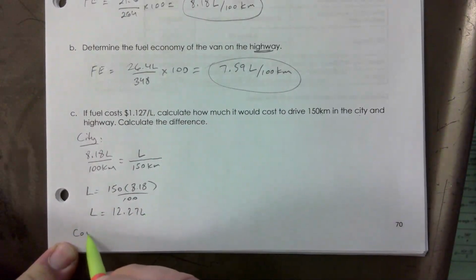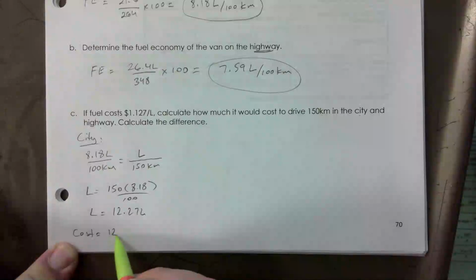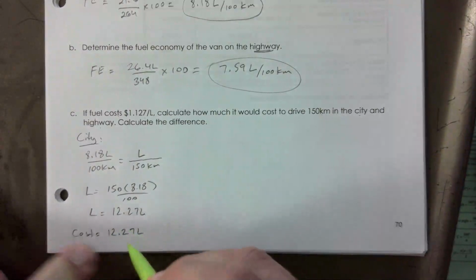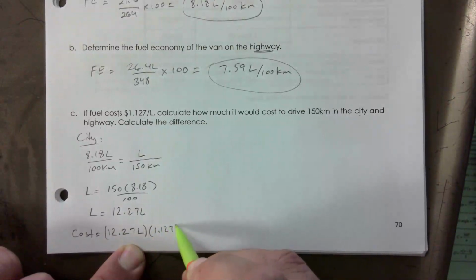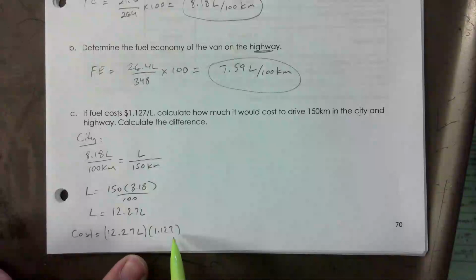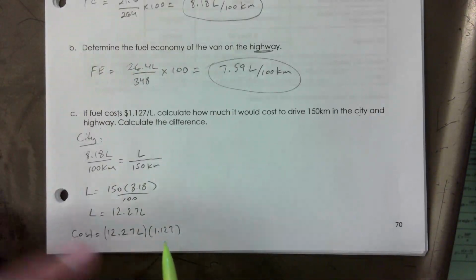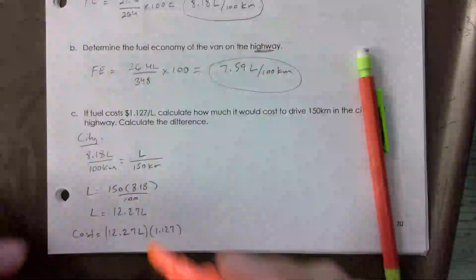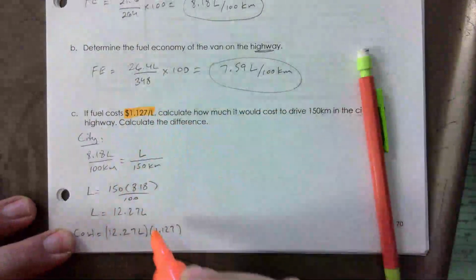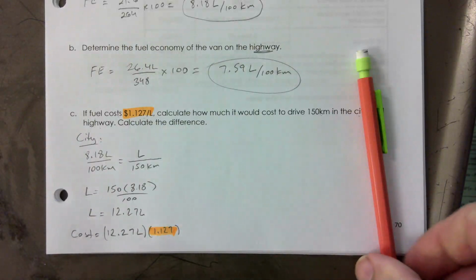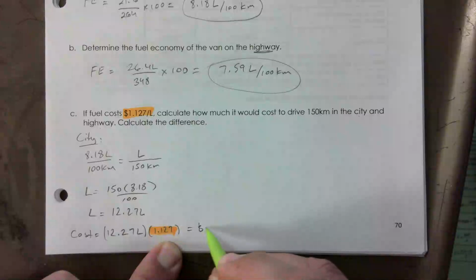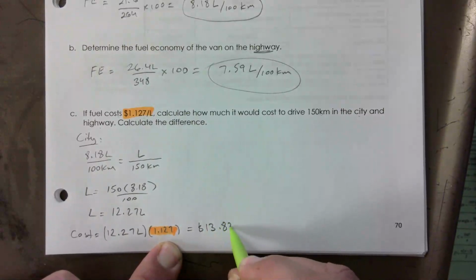Okay, so the cost is this. I know, I should have used different numbers because they all kind of look the same, right? It's almost like a tongue twister here. But this is what you do, okay? Once you have the cost, then you multiply your liters by that cost, and you get $13.83, not a whole lot.